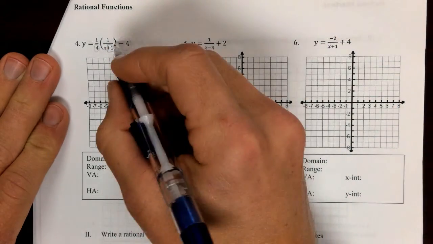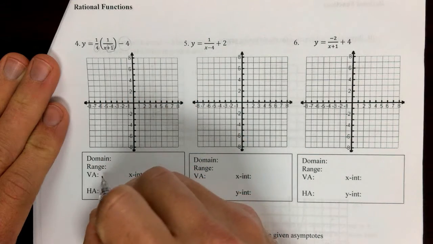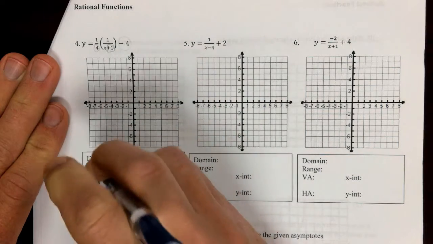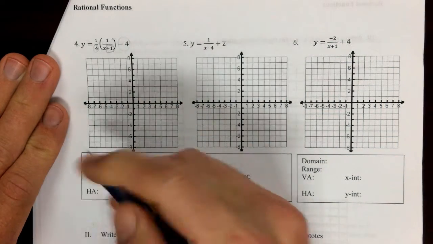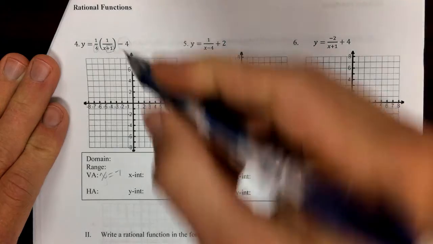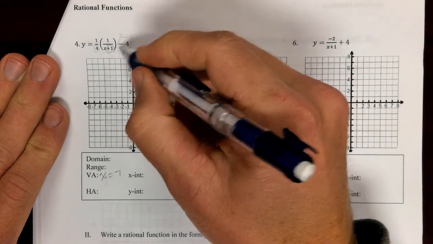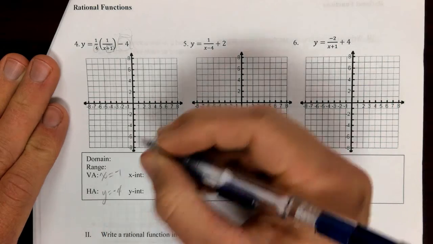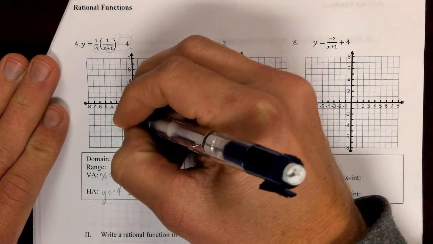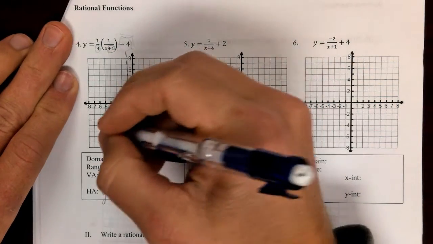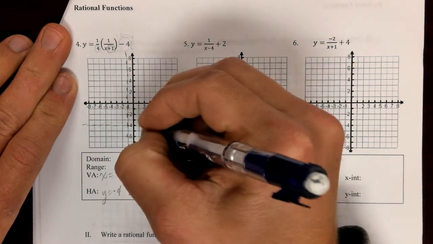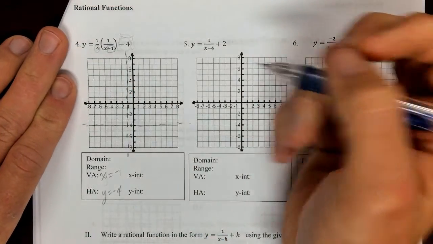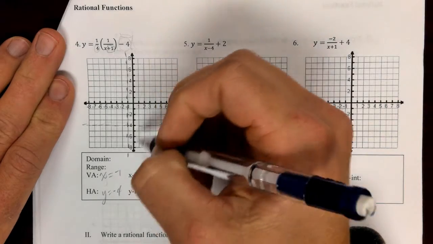We know we're going to go x minus 1, so we're going to go to the left one. So we have the vertical asymptote at x equals negative 1. Here is my vertical asymptote, and my horizontal asymptote at y equals negative 4. So here are my asymptotes, negative 1 and negative 4. We did not have any transformations as far as a reflection goes, so we know the graph's going to be in the top quadrant and the bottom quadrant.